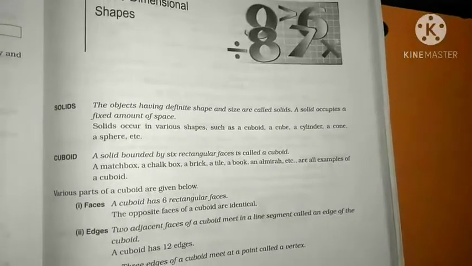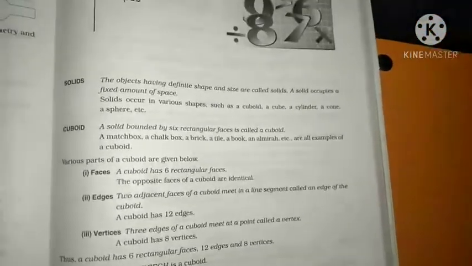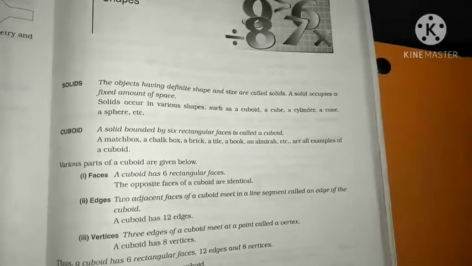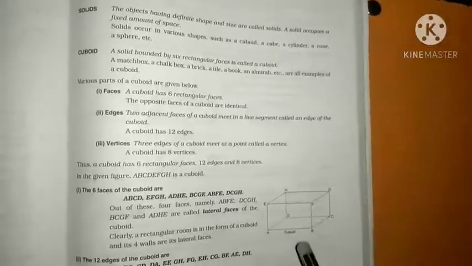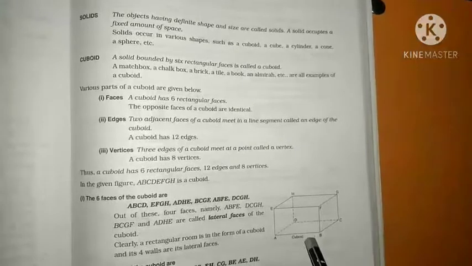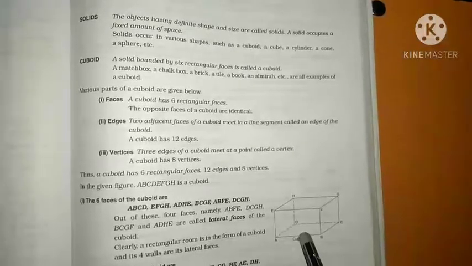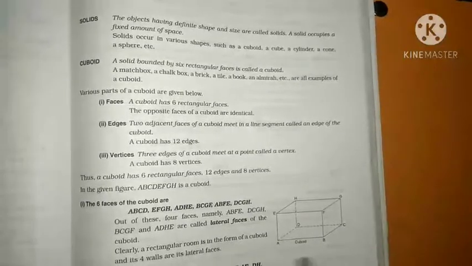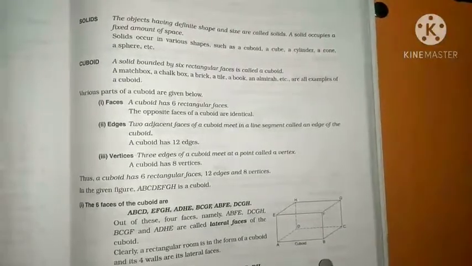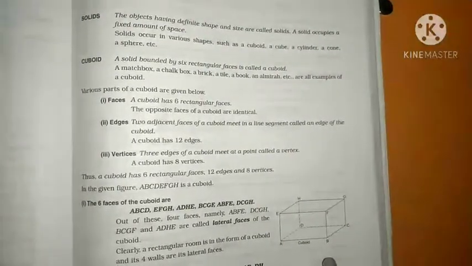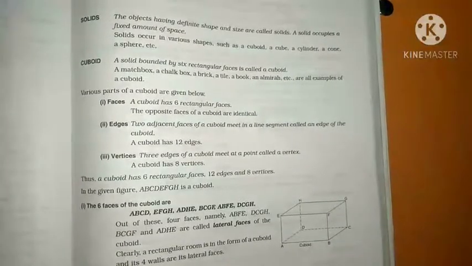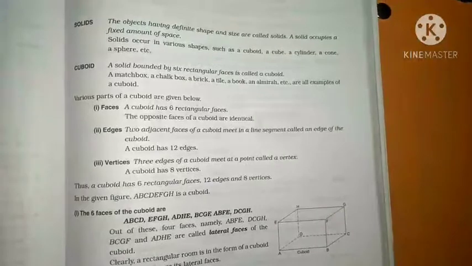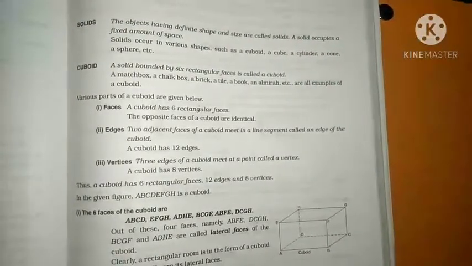Cuboid, as you have already learned in the last class, is a solid which is bounded by 6 rectangular faces, as you can see in this figure. This is a cuboid which is bounded by 6 rectangular faces. So examples of a cuboid can be a matchbox, a chalk box, a brick, a tile, a book, an almirah, your notebook, etc. There are many more examples of a cuboid.